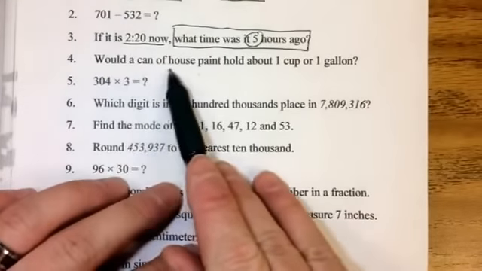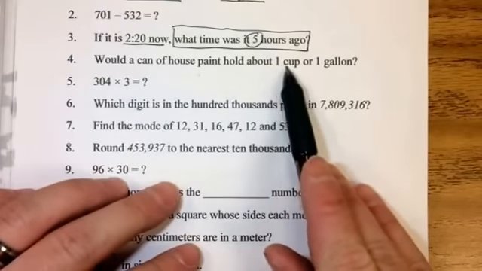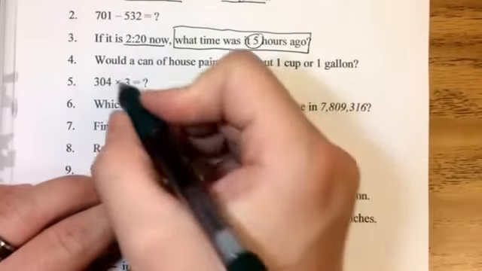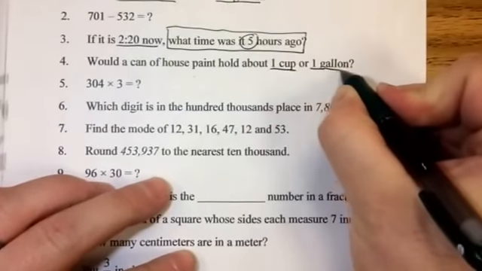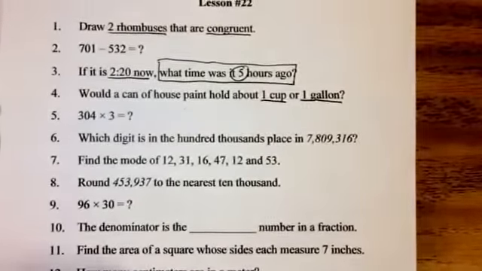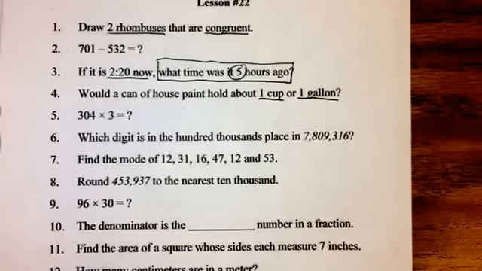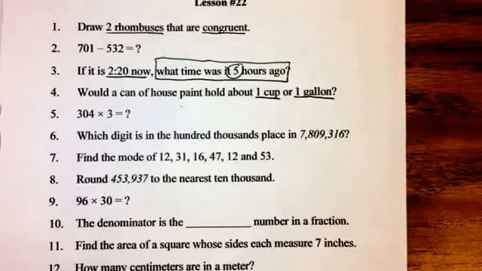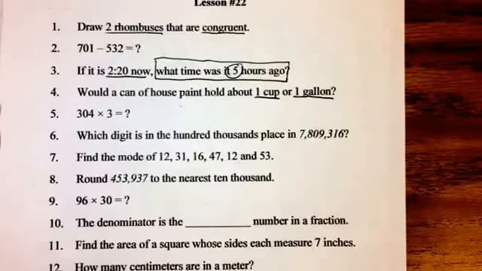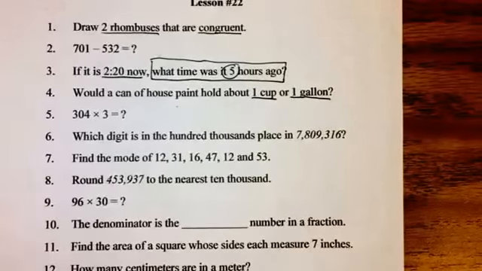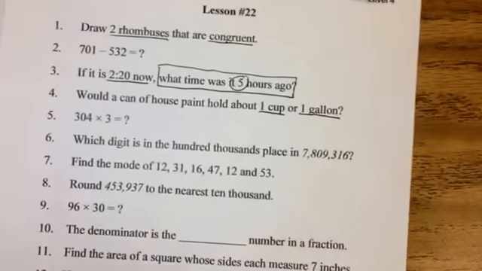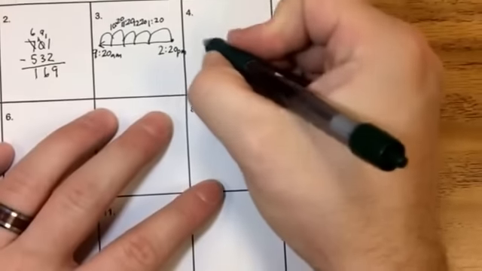And then last but not least, number 4. Would a can of house paint hold about 1 cup or 1 gallon? Well, I know a cup is very small. We use a cup when we're measuring things for baking, and I know a gallon is a little bit bigger. That's what we put our milk in, and a gallon holds a lot more. So I'm thinking if we're having a can of paint, we're probably looking at 1 gallon.